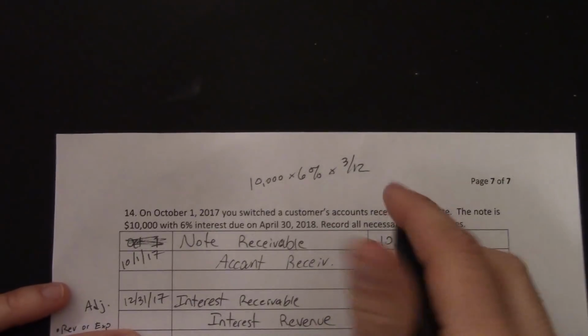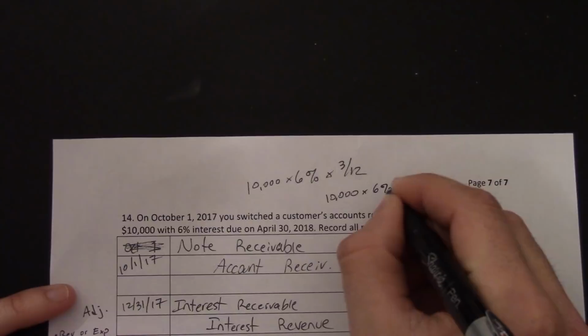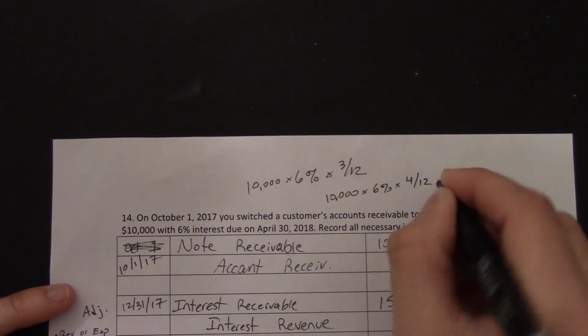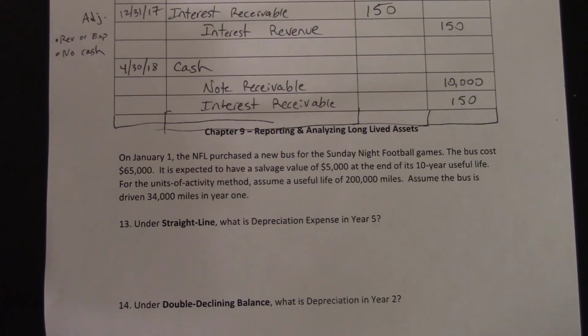It's 4 months. So to calculate that, we take 10,000 times 6%, multiply that by 4/12 this time. And that will give us 200.